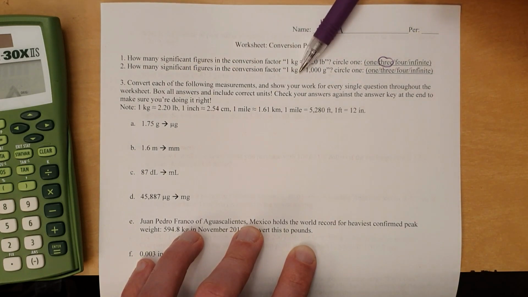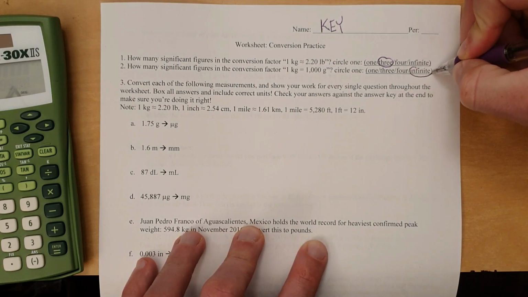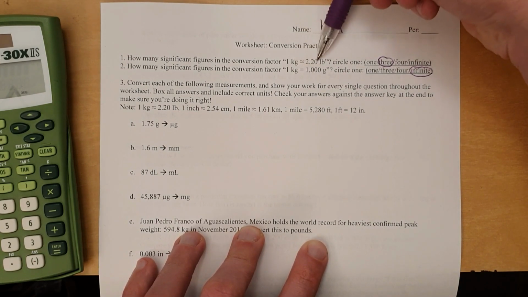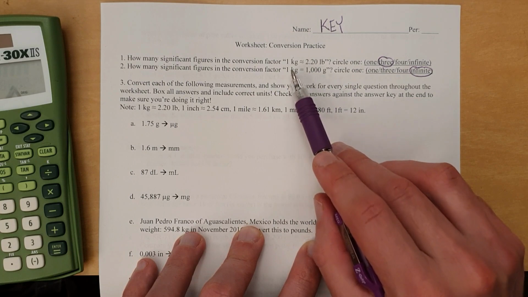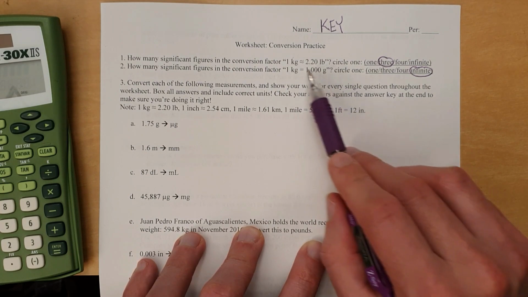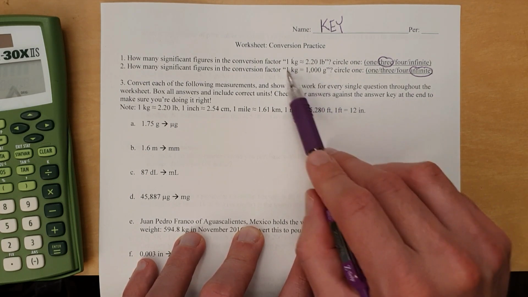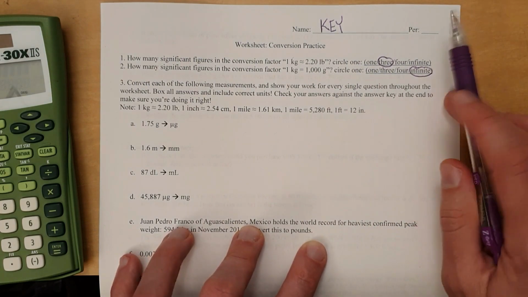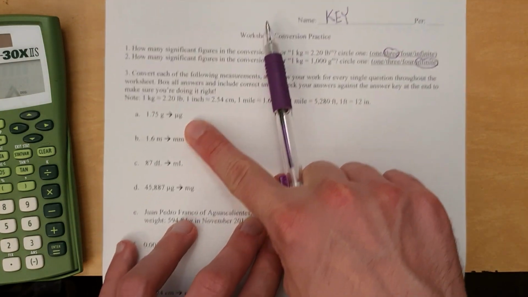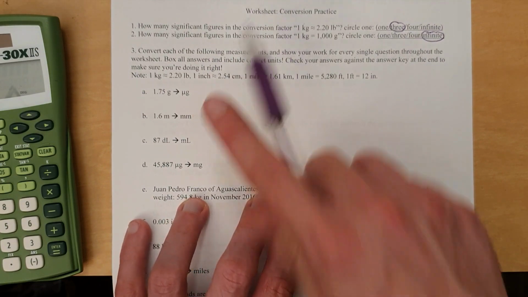The two metric units, being of the same measuring system, have infinite significant figures. Therefore, if you're converting between systems, this does influence how many sig figs in your final answer. If you're staying in the same measuring system, whether it be two metric or two English or whatever units, then it does not influence how you round your final answer because it's infinite significant figures. All right, now onward. Let's do some calculations.